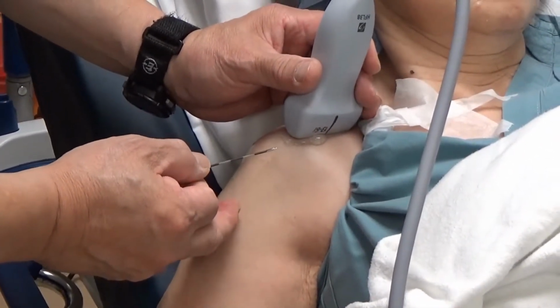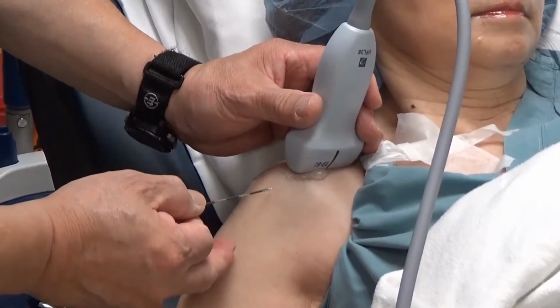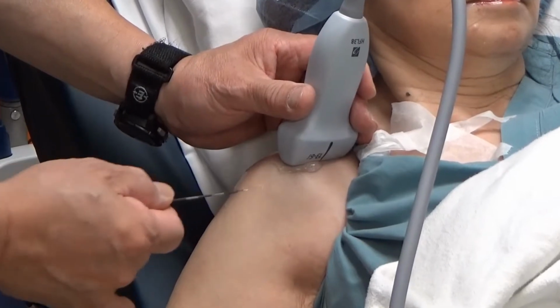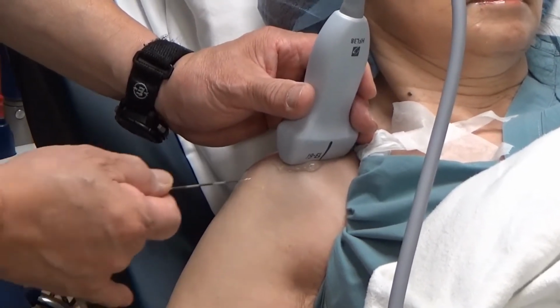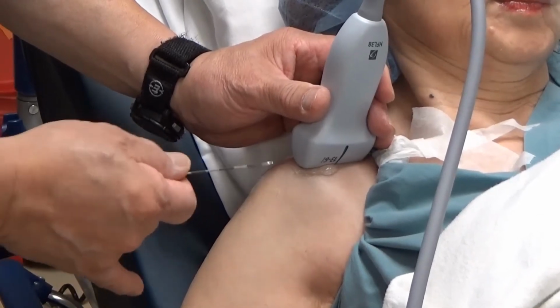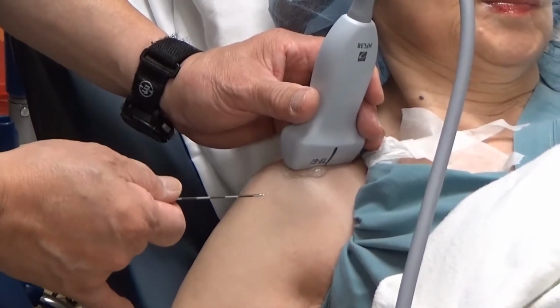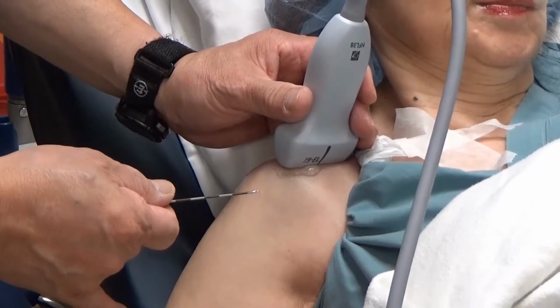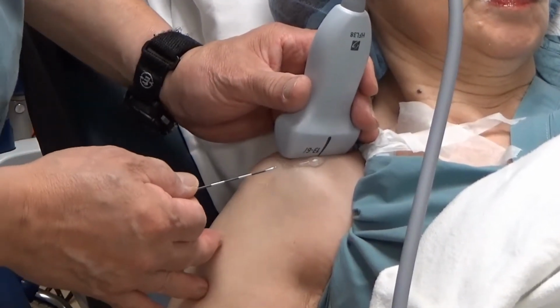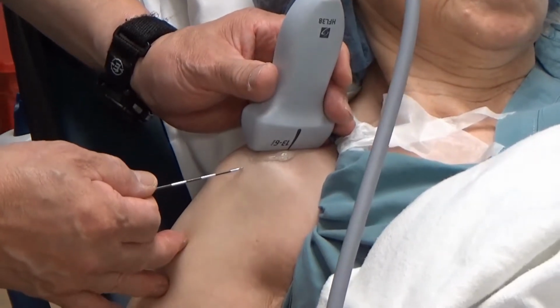Once I have contacted the calcium deposit, I begin my fenestration, which is basically advancing and withdrawing the needle, and then I angle the needle in multiple directions so I get different parts of the calcium. So this is the traditional way we do it in the in-plane technique.